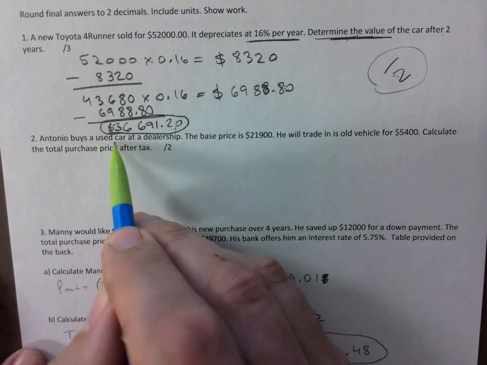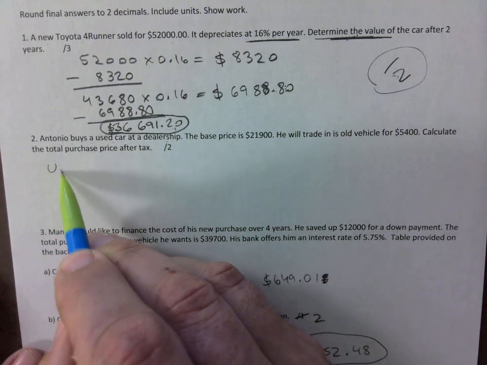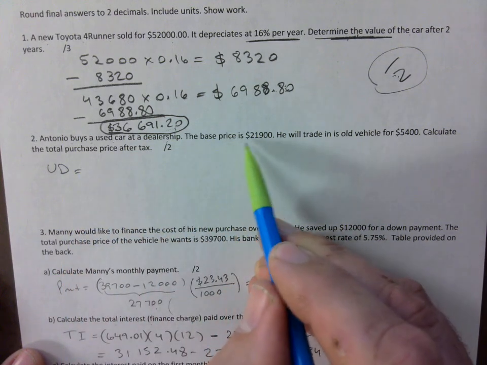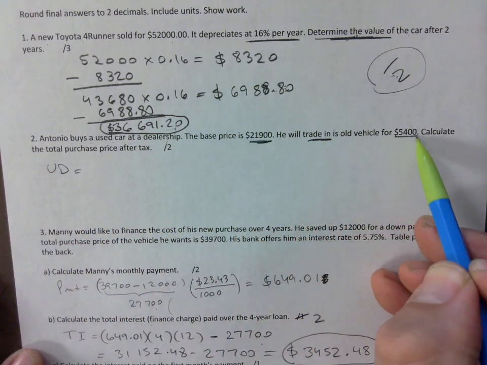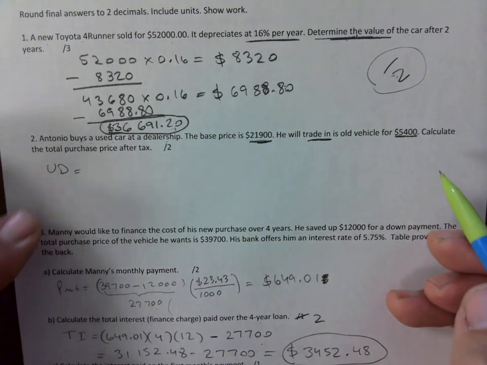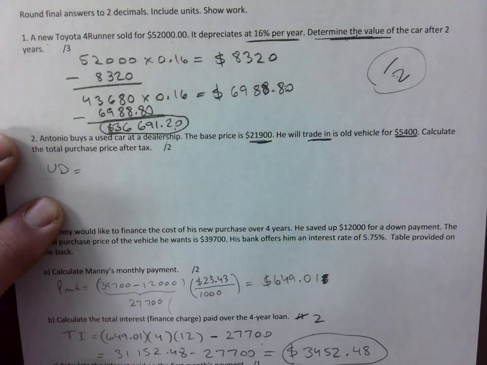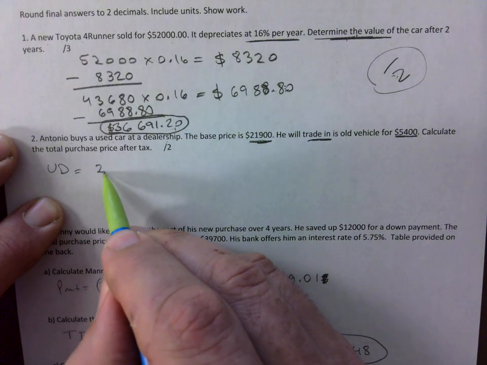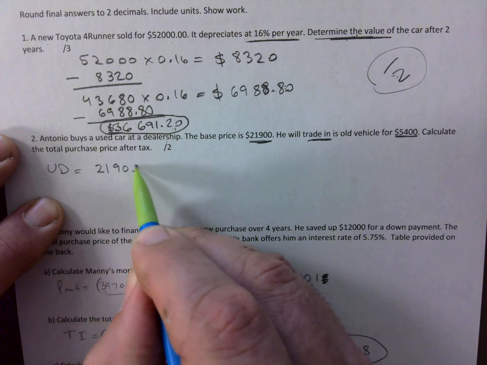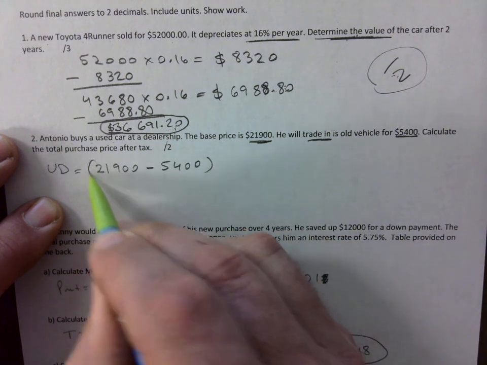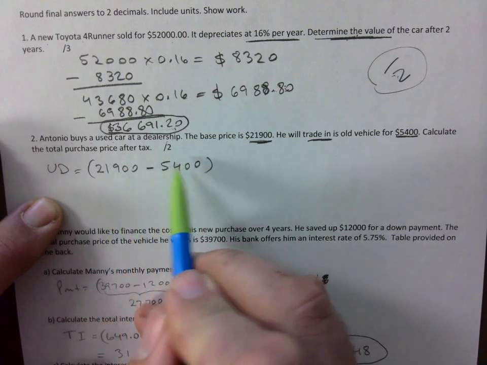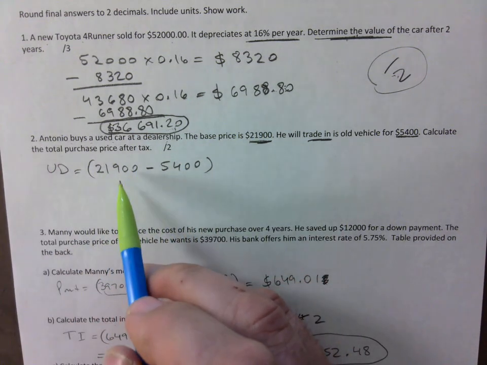Next, question 2. Antonio buys a used car at a dealership. So it's used dealer, right? The base price is $21,900. There's a trade-in for the old one worth $5,400. Calculate the total purchase price after tax. You go $21,900 minus the trade-in. You should all have the formula, right? What does it say on your formula?